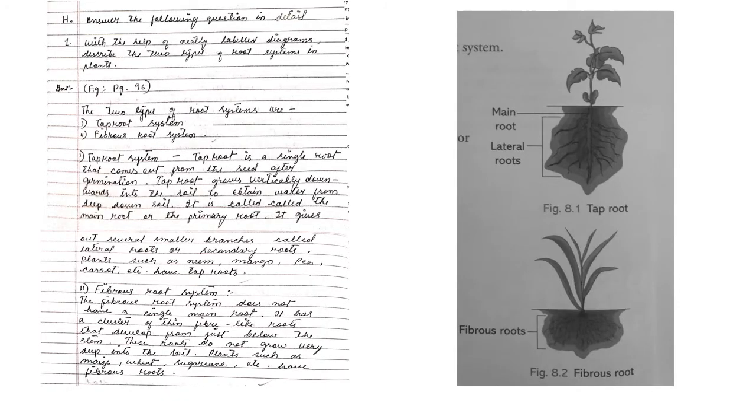Now let's continue. H. Answer the following questions in detail. Number 1. With the help of a neatly labeled diagram, describe the two types of root system in plants. So the two types of root systems are taproot system and fibrous root system. Number 1. Taproot system. Taproot is a single root that comes out from the seed after germination. Taproot grows vertically downward into the soil to obtain water from deep down in the soil. It is called the main root or the primary root.